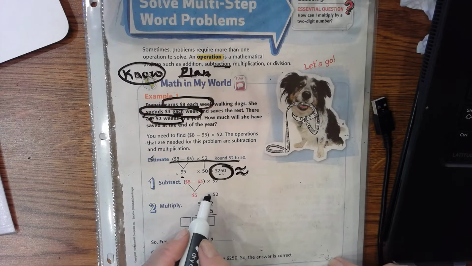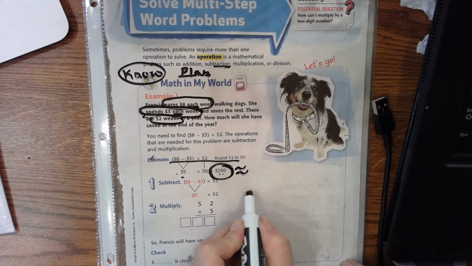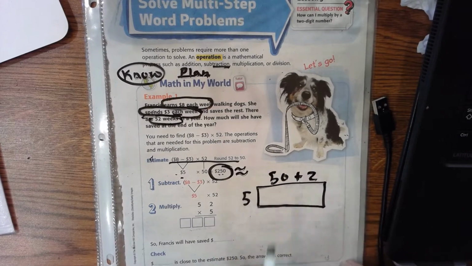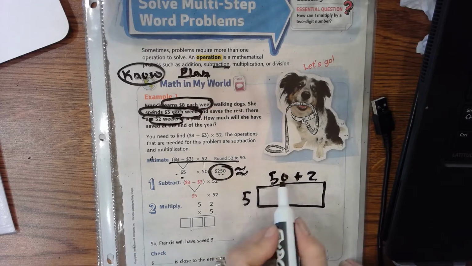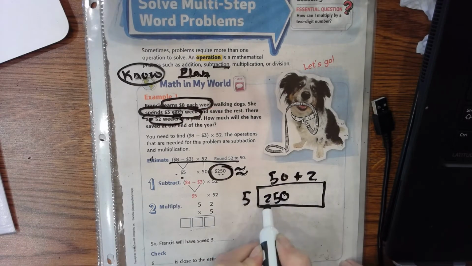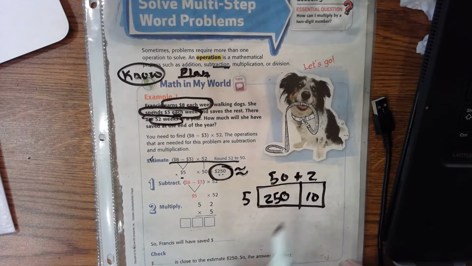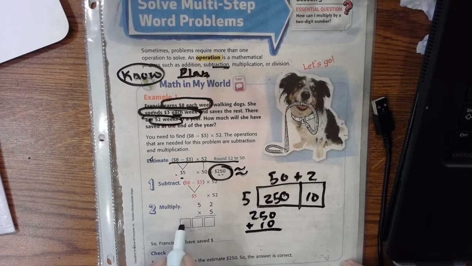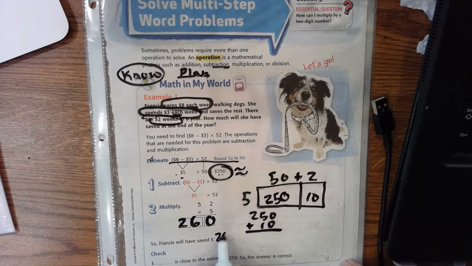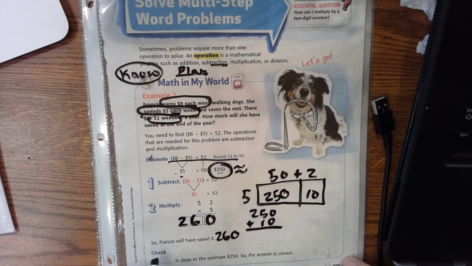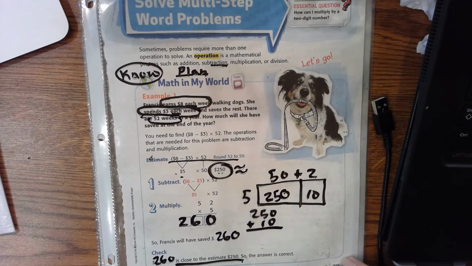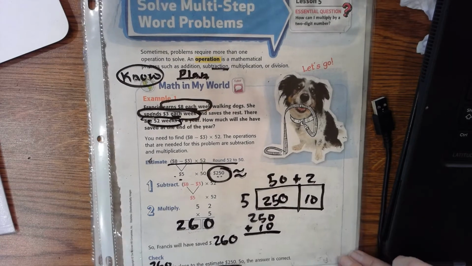Now we're going to actually solve times 52. So I'm going to do my area model because I love it so much. 5 times 50 and 2. 5 tens, 2 ones. 5 times 5 is 25. So 5 times 50 is 250. 5 times 2 is 10. I'm going to add those up. 250 plus 10 gives me 260. So Francis will have saved $260. And since 260 is close to the estimate of 250, the answer is correct. That's how this problem is done.